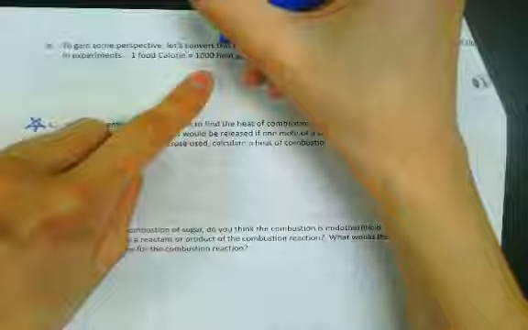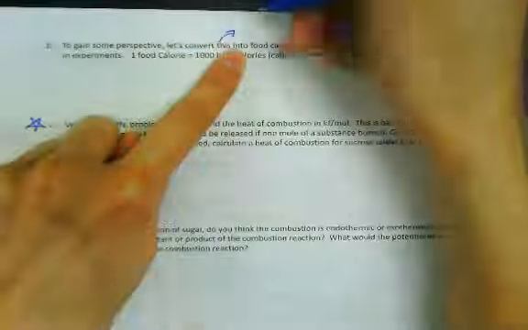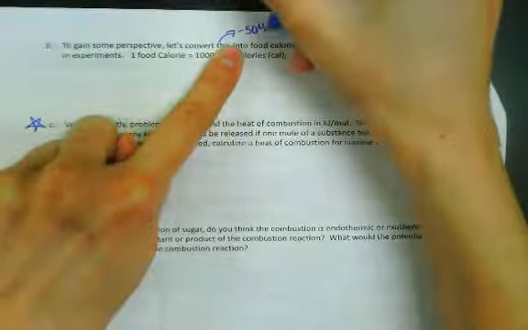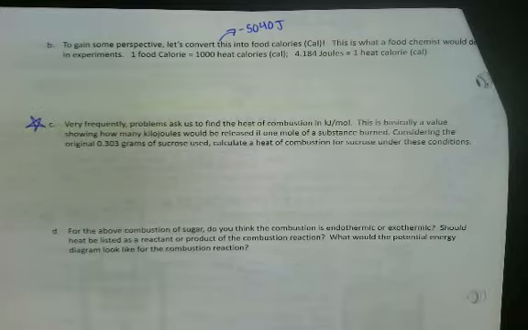And so let's convert our negative 5,040 joules from the previous problem into food calories, figuring out how many food calories could be released from that amount of sugar.